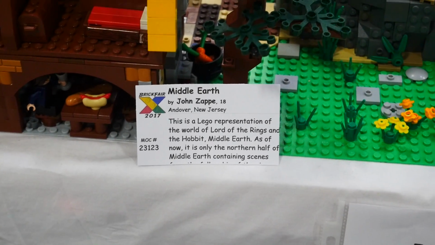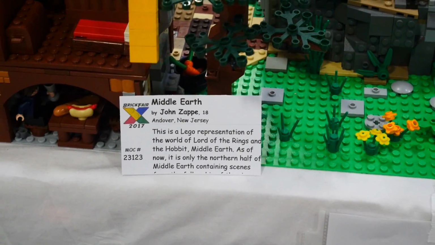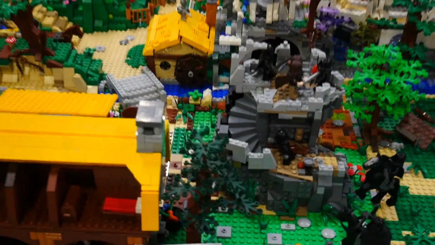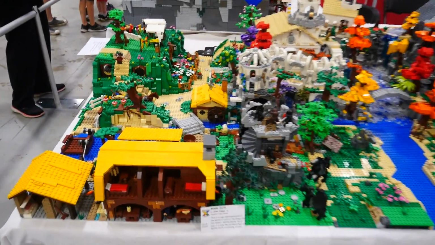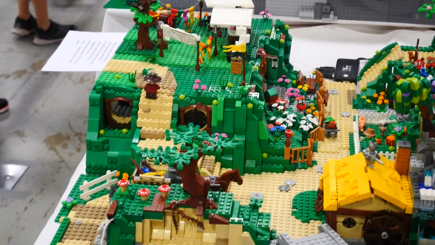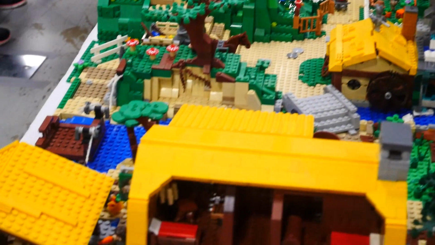The next one, guys, is going to be a MOC of kind of the overall representation of the world of both Lord of the Rings and The Hobbit. Now, Lord of the Rings and The Hobbit are two separate movies, if you will, but they take place in the same realm, just in different time periods. Here we have the Shire. This is where the hobbits live. This is kind of their area to live in.